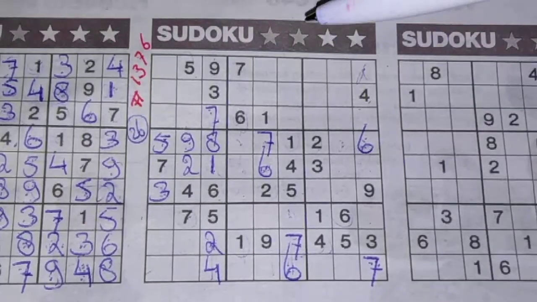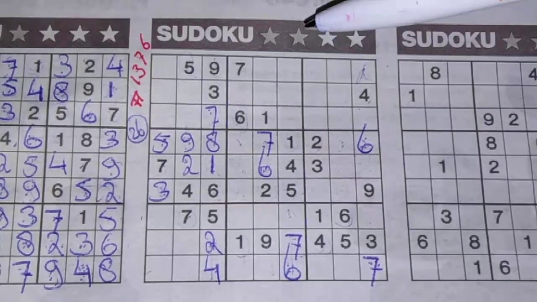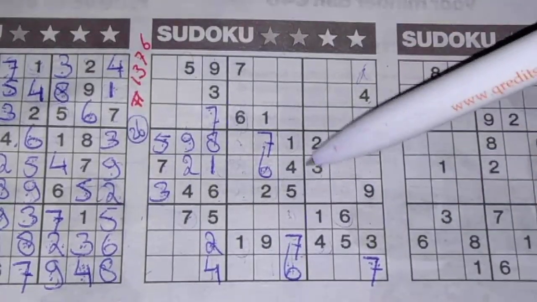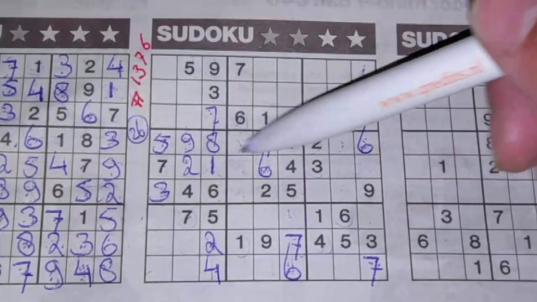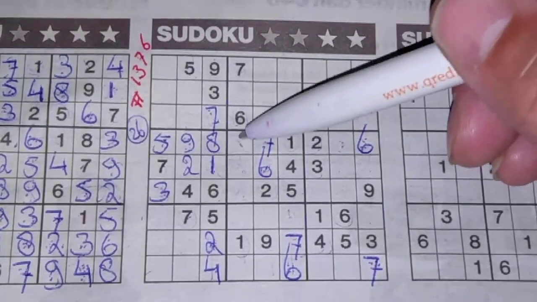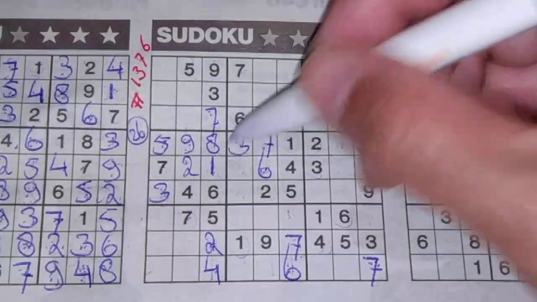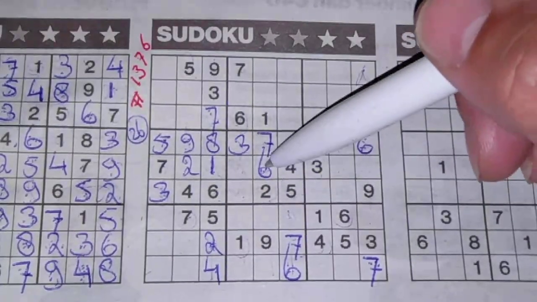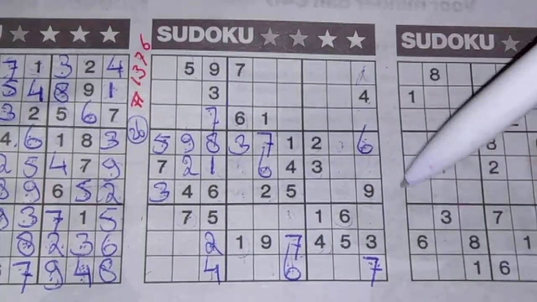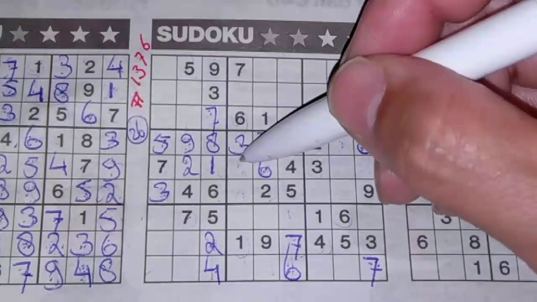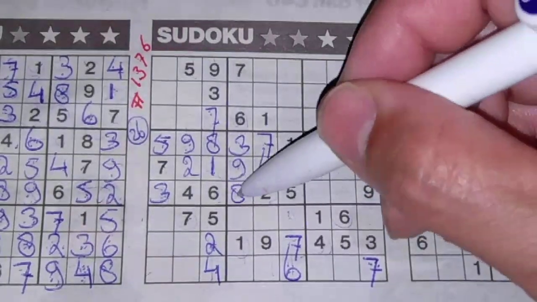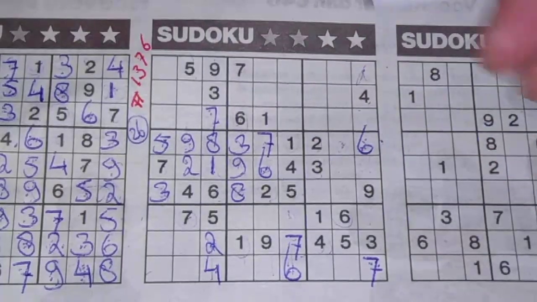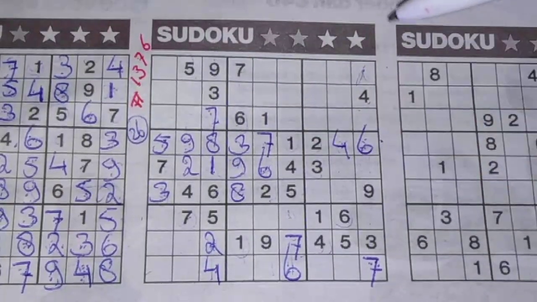How about the 3 in this row? The 3 in the middle row, so the row are both. The only place for the 3 should be there. 1, 2, 3, 4, 5, 6, 7. The 8 and the 9 are missing. We see here the 9. No 9 there. 9 should be here. And the 8 goes there. One number left in this row for the number 4.